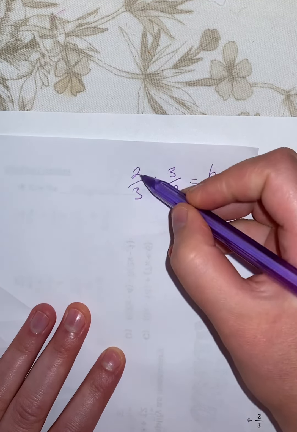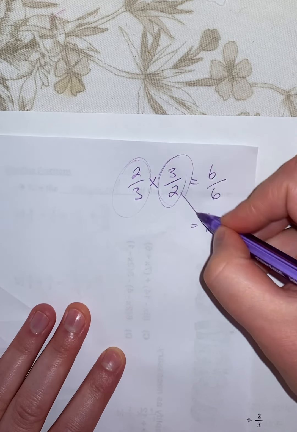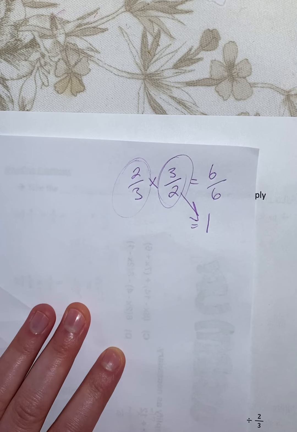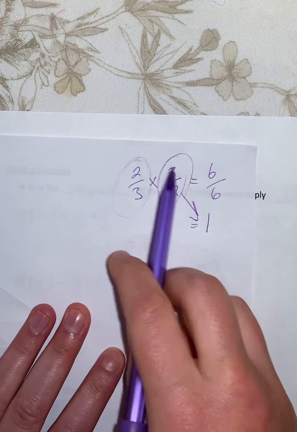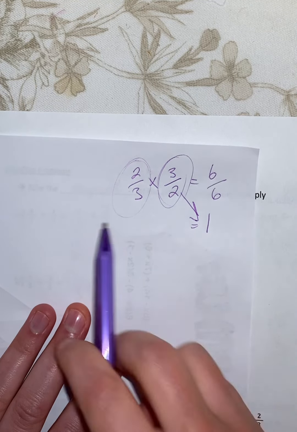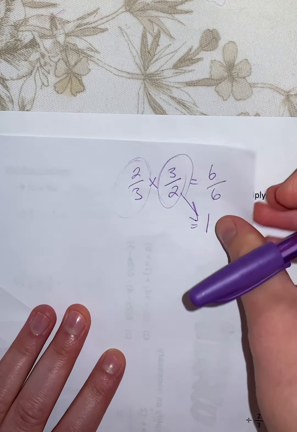Okay, so the reciprocal of 2/3 is just the number I have to multiply 2/3 by to get back to 1. That's all a reciprocal is. So yes, we're flipping it upside down, but we're doing more than that. We're finding the number that would take this first number back to 1, right? So we're finding the other half of it. Okay, that's what we're doing.